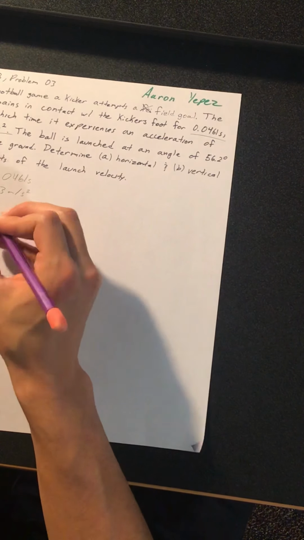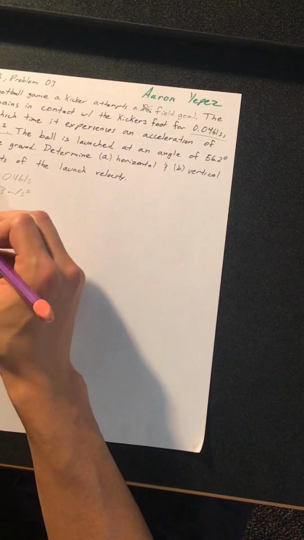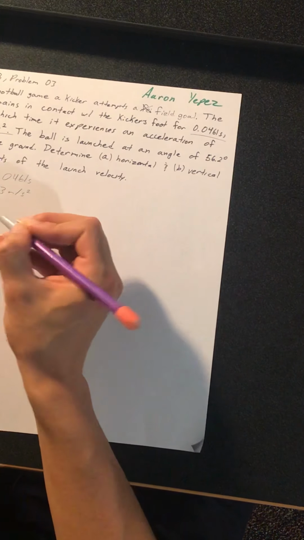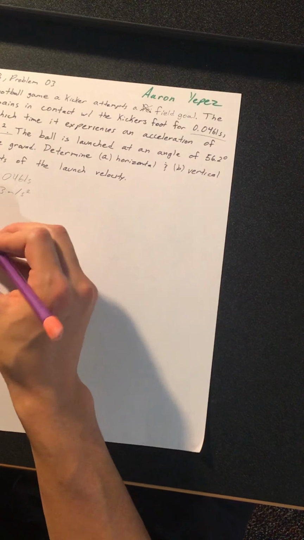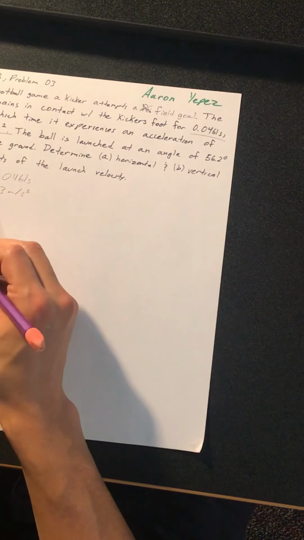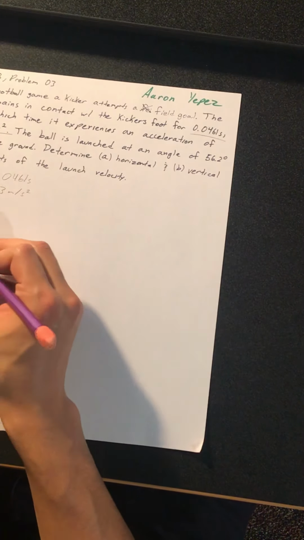We need to find our velocity of x, and velocity in the y direction.